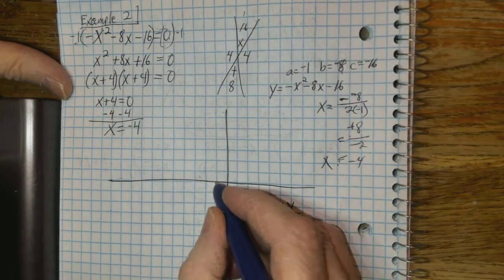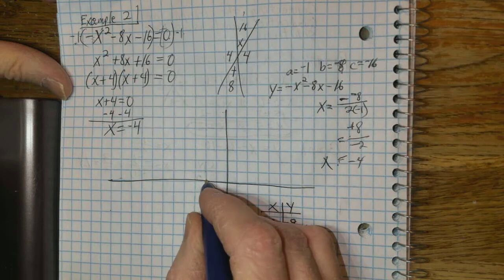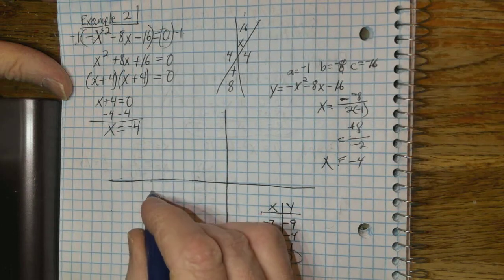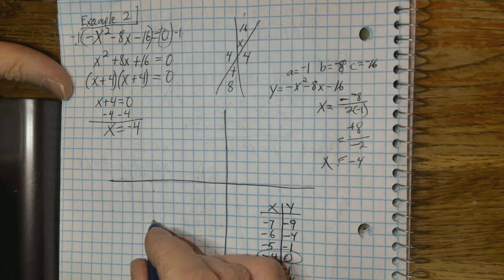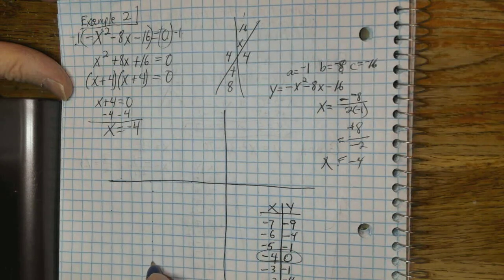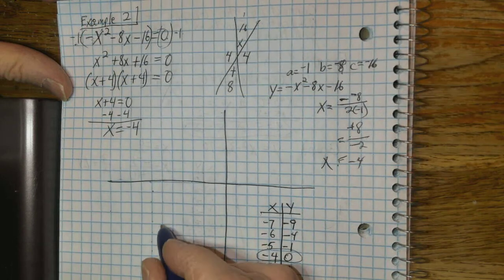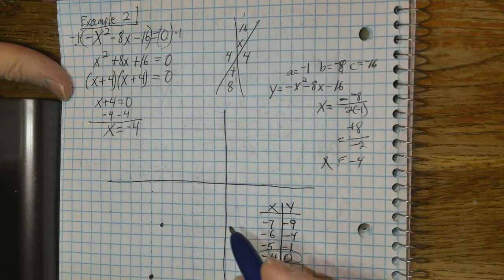So negative 7, 1, 2, 3, 4, 5, 6, 7. Negative 9, 1, 2, 3, 4, 5, 6, 7, 8, 9 is right there. Negative 6, negative 1, 2, 3, 4 is right there.